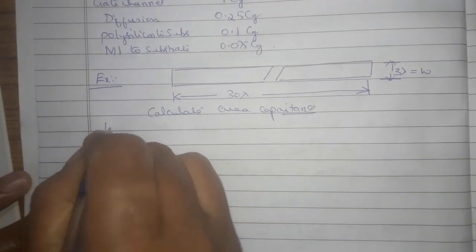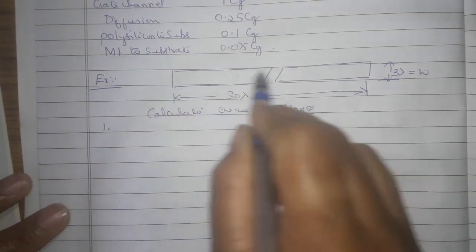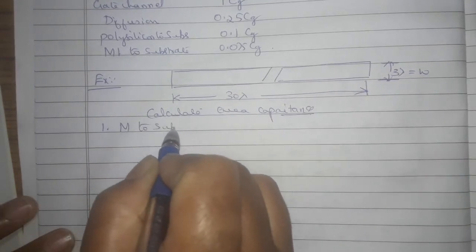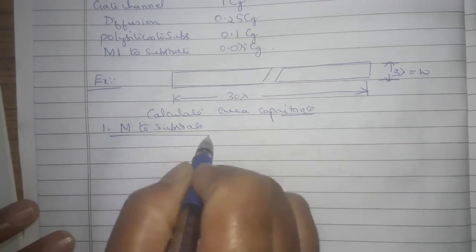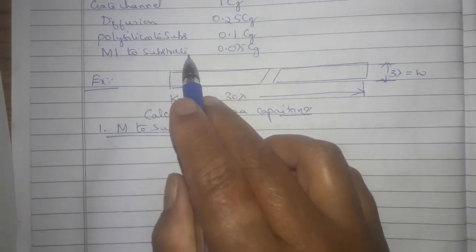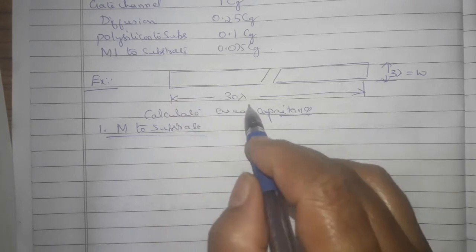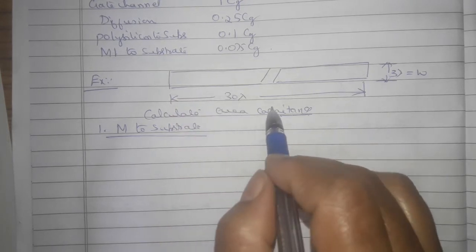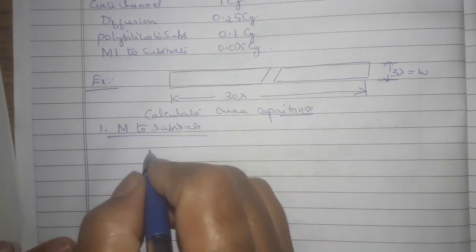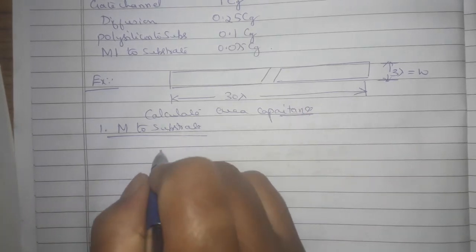First, let us consider that this is a metal layer, a metal to substrate capacitance. The question has not told us which layer, so I am showing it for all three layers we discussed earlier. How do we find the capacitance?